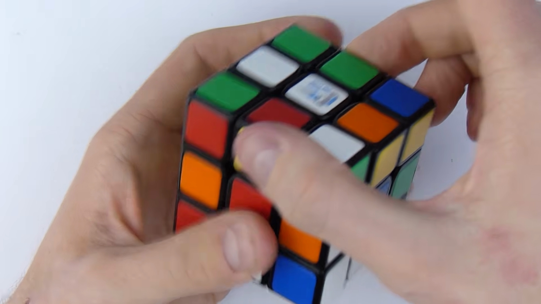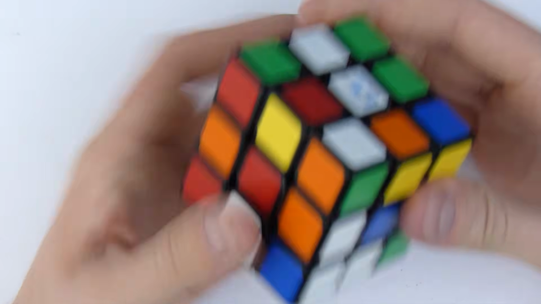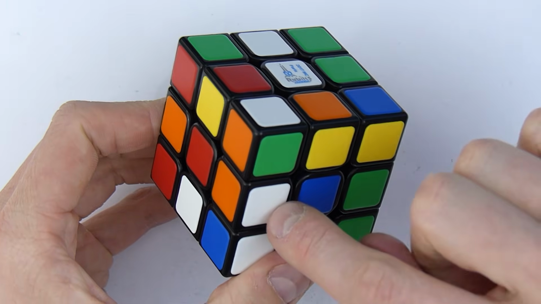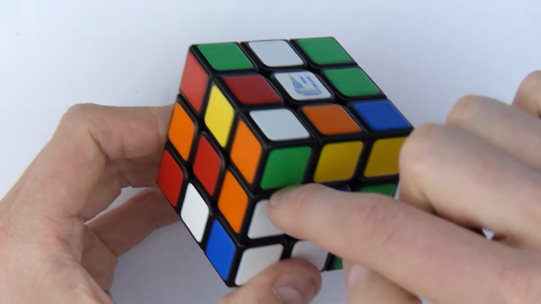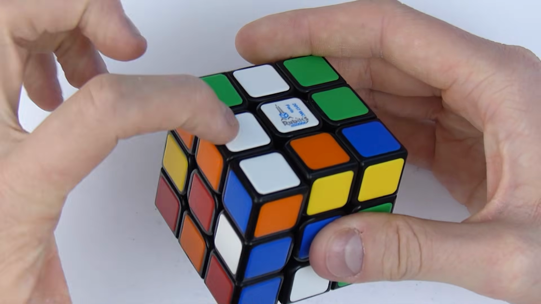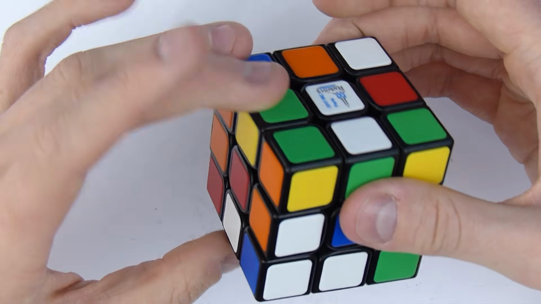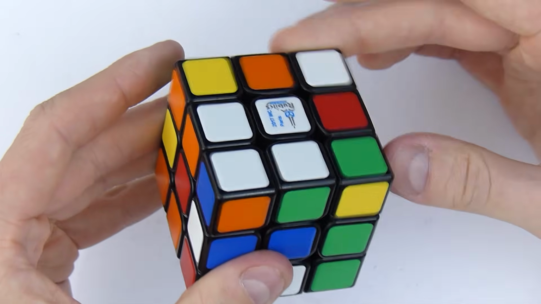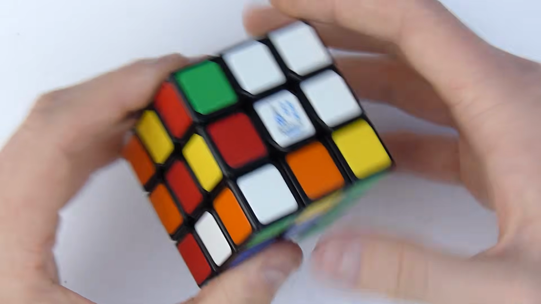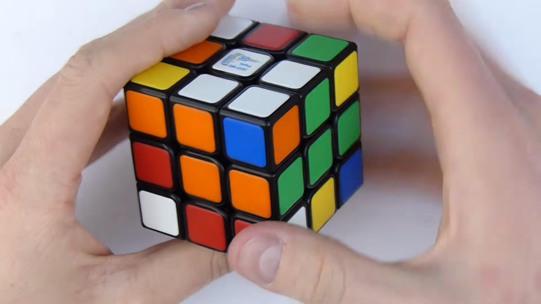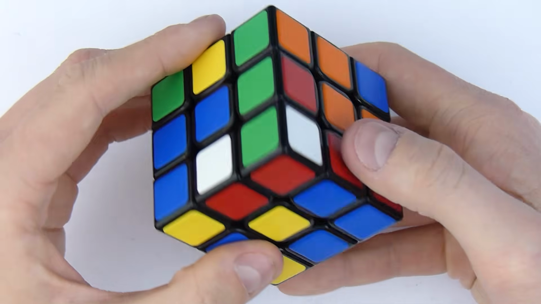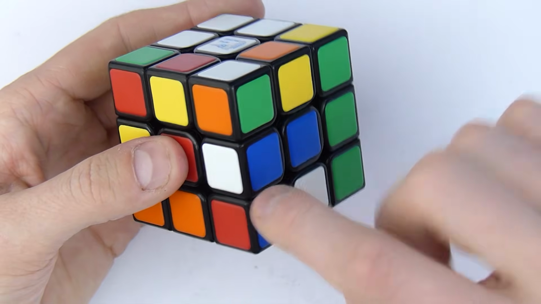So what you're going to do is move the top face until the slot where you want to bring this part is here, since you can bring this part here. So you turn the top face until the slot is here, move the part into the slot, and bring the face back to where it was, and it is in the right position. Now you need to do this for every single edge out there.